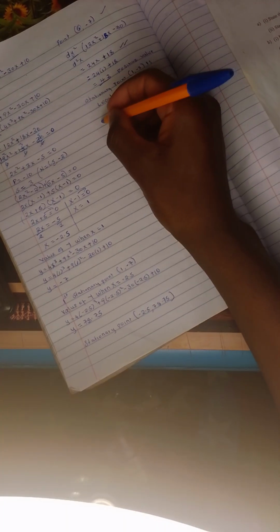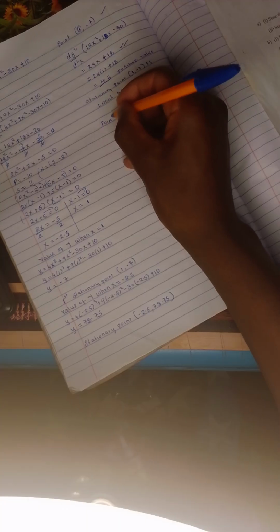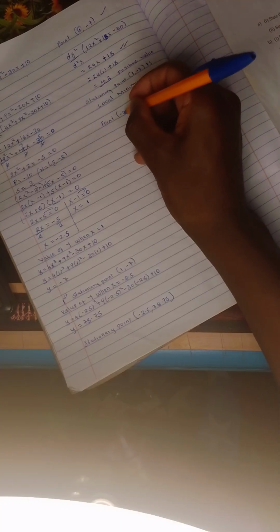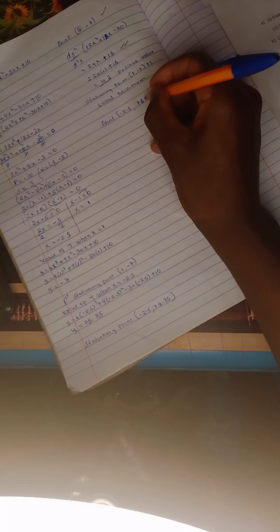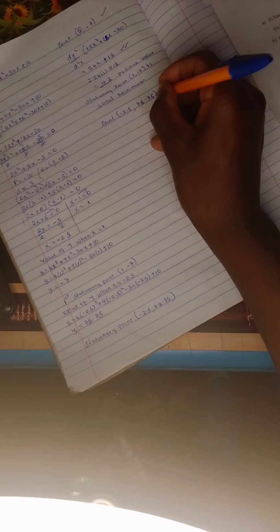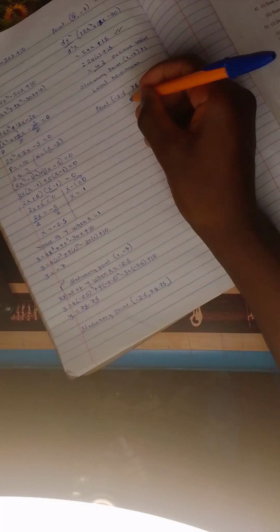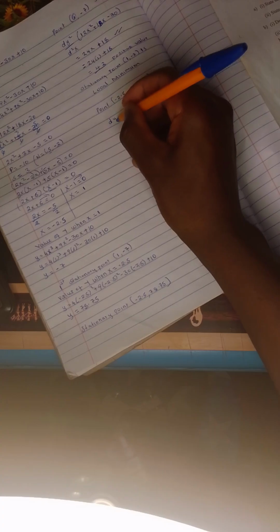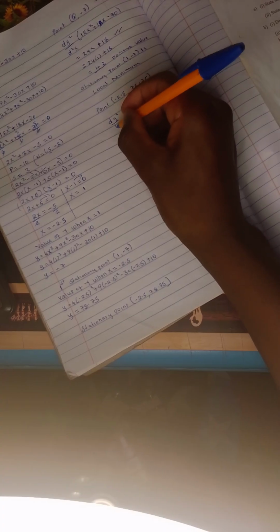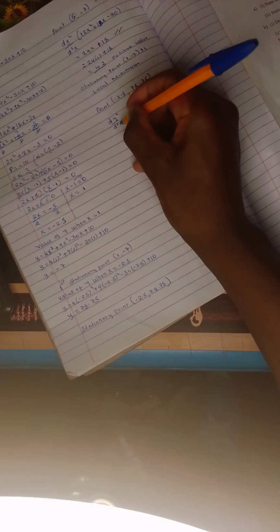So we have another point, negative 2.5, 78.75. To determine the nature, you have to know the second derivative of your first equation.